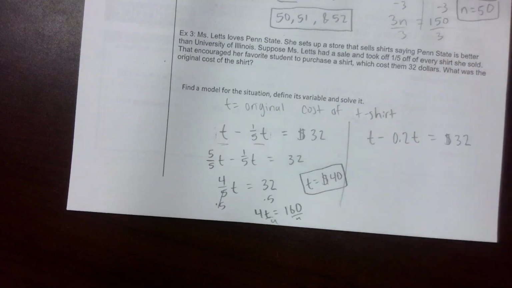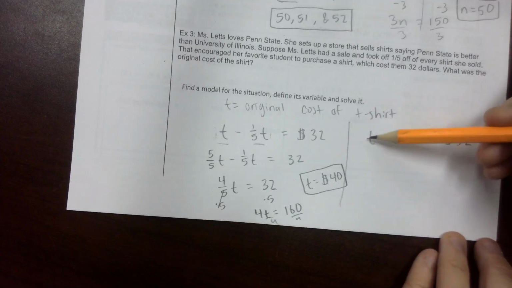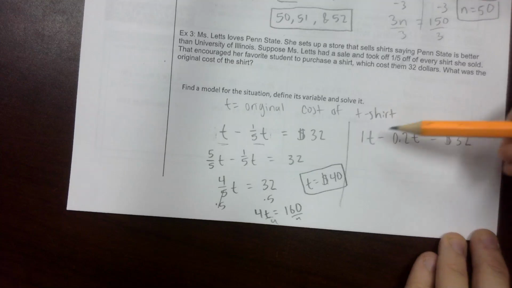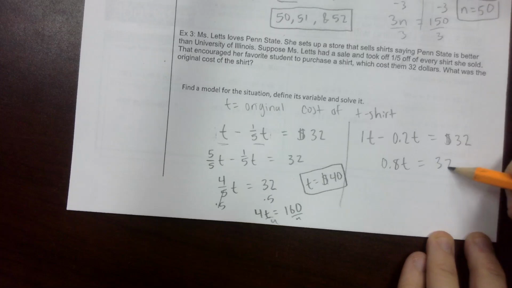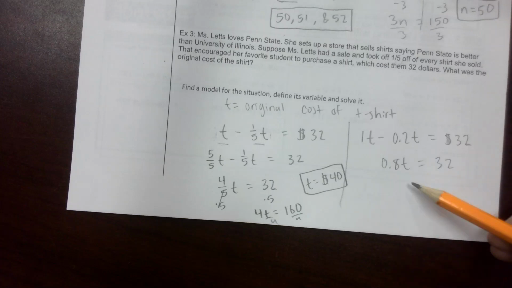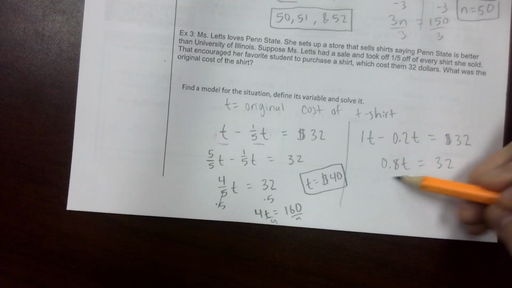So if you think about it in terms of shopping, it makes sense, right? If the shirt was $40, I got 1/5 off, which is $8, then I ended up paying $32. So once you have the answer, usually it's easier to understand where everything is coming from. And then with fractions, you can just do, right, this would have a little 1 in front. So 1 minus 0.2 would be 0.8t equals 32, right? Sort of like 80% of the original price. Or you could say a 20% discount. And then you end up getting the same thing.